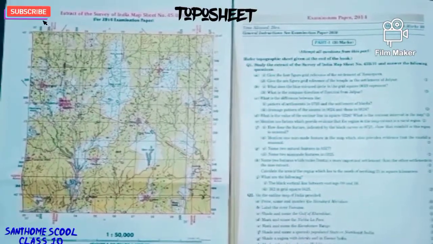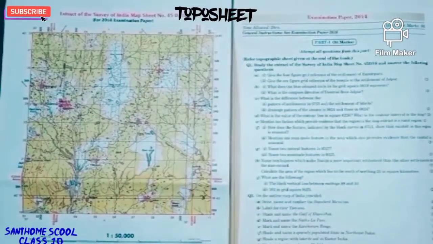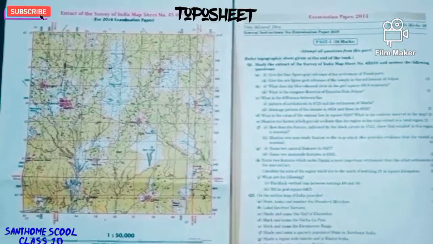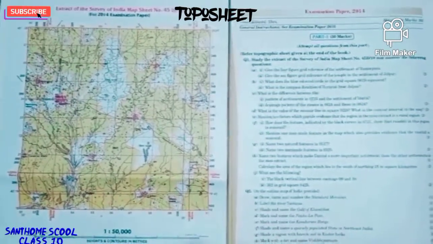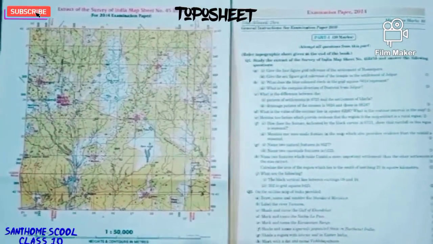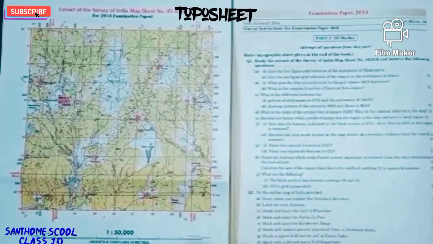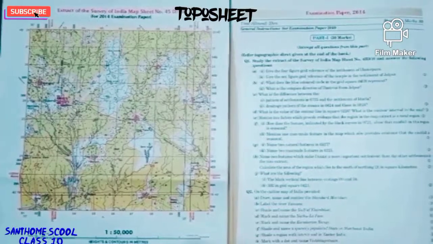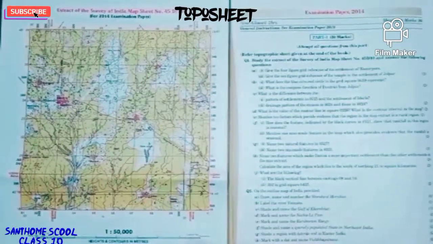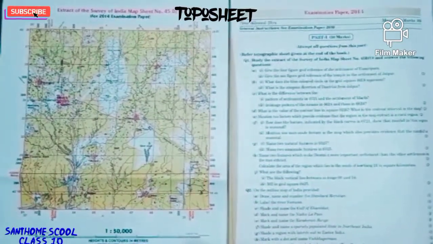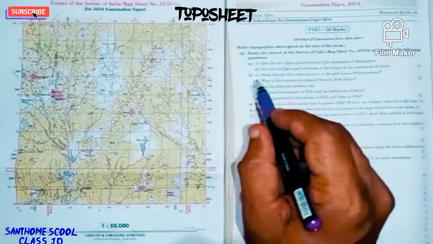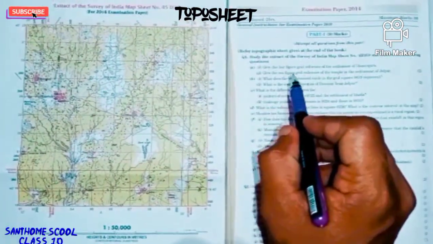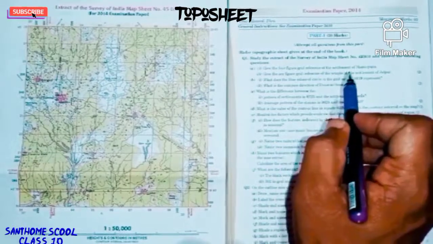So you can refer simultaneously in your textbook and try to cross-check whether we are able to get the answers in such a way or not. Let's try one by one with the questions referring to the Toposheet here. The first question here: give the 4-figure grid reference of the settlement Hamirpura.